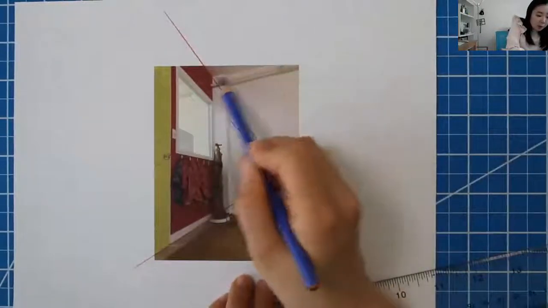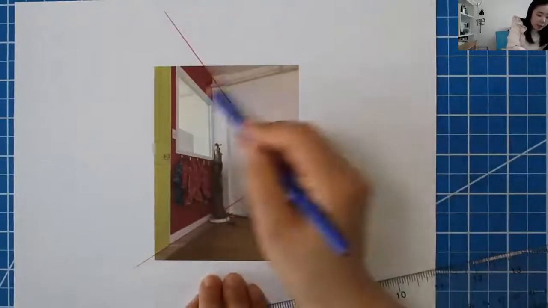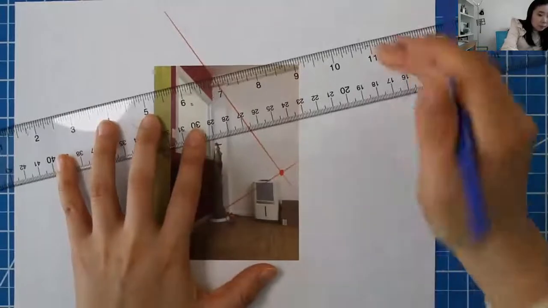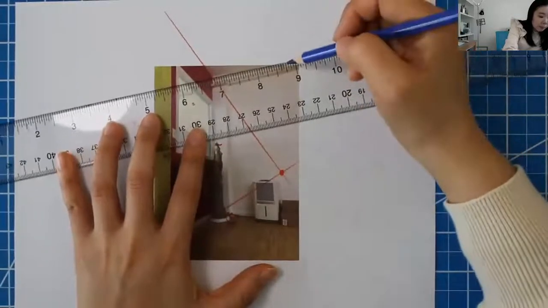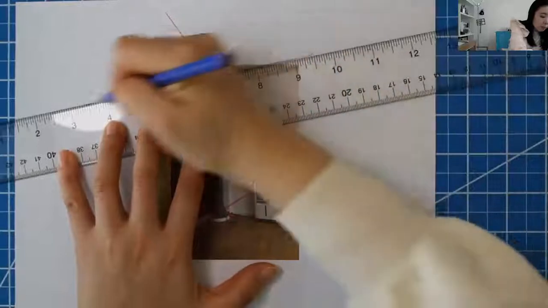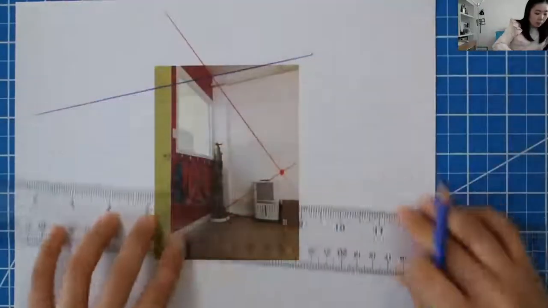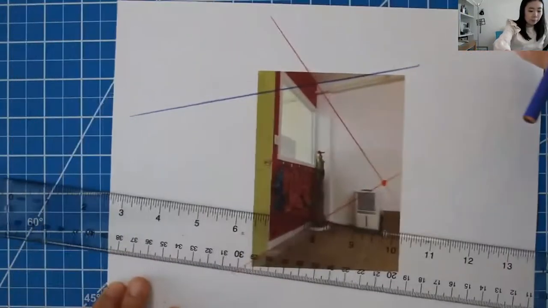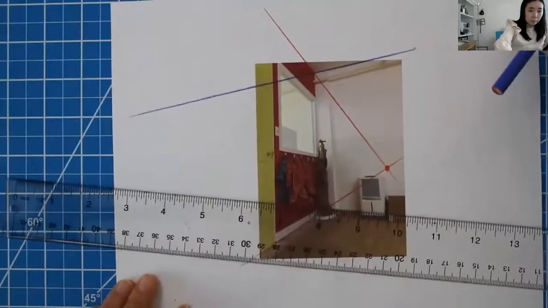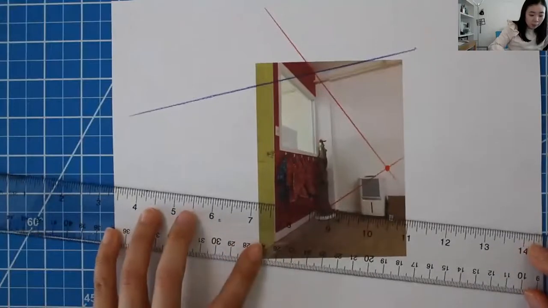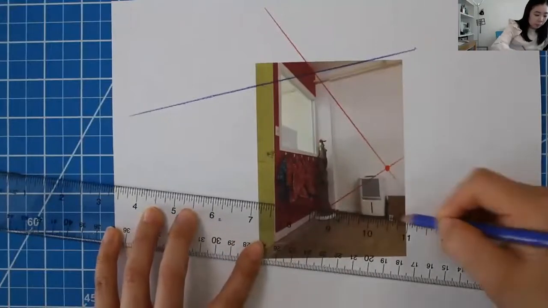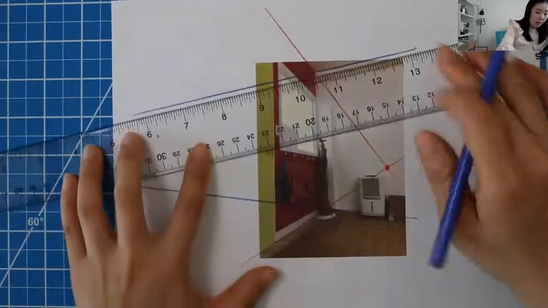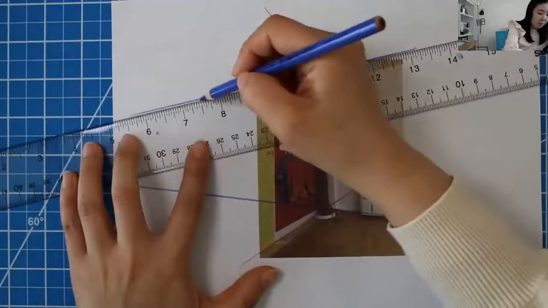So here I'm gonna follow these lines from the ceiling and the floor line. As you can see, the line goes just past the paper.